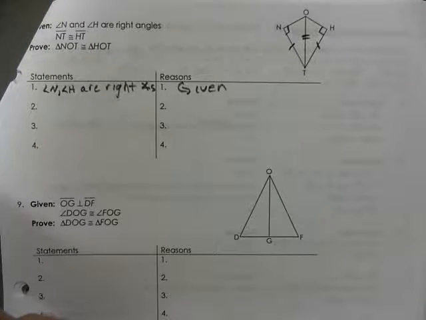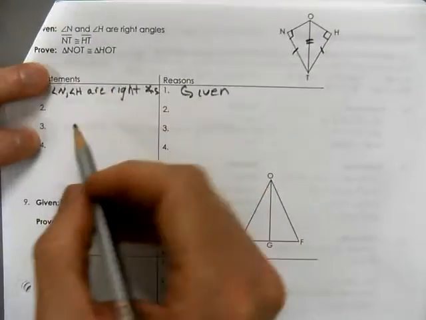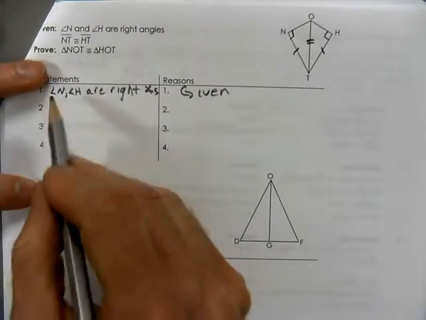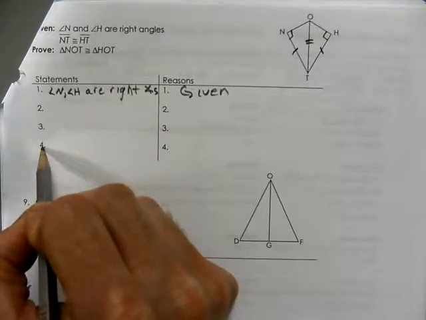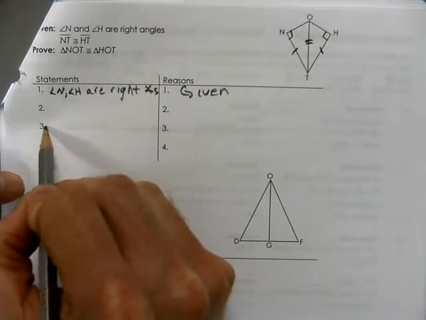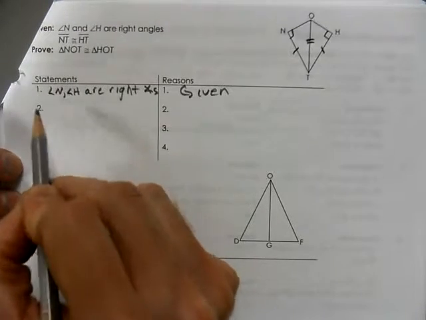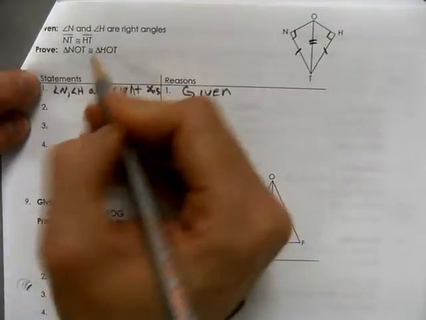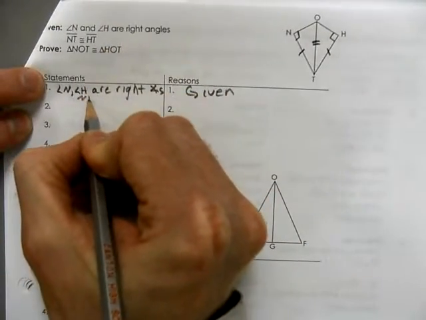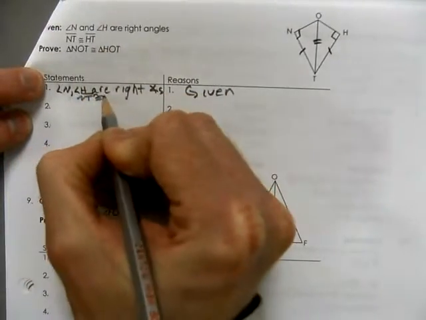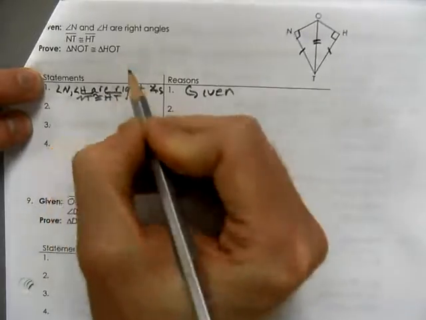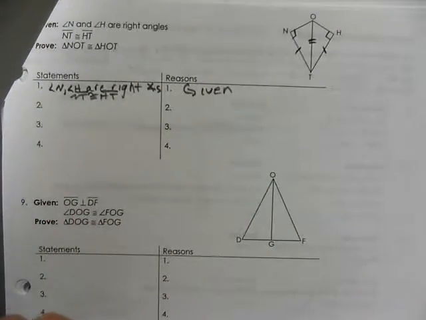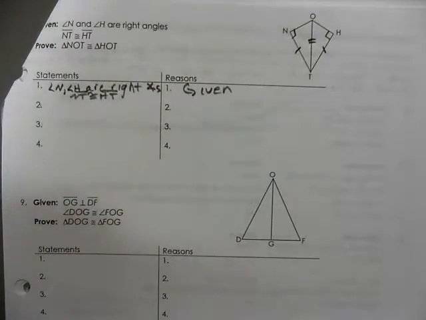And now we're going to be able to talk about another piece of given. I'm looking at the number of lines that we have here. This will be the triangles. This will need to be the reflexive. This will need to be the right triangles. So we'll need to throw in the NT is congruent to HT, all in the beginning with it. I usually like to spread that out some, but because of the numbers, I'm going to cram them in there.